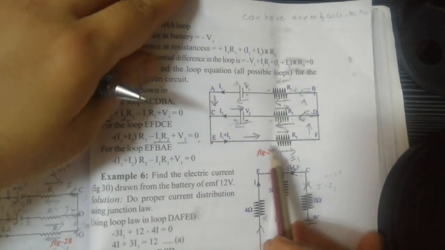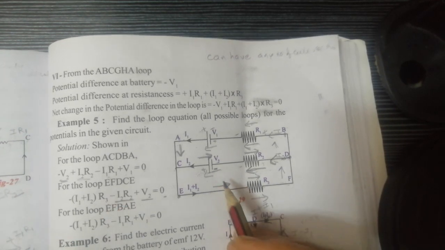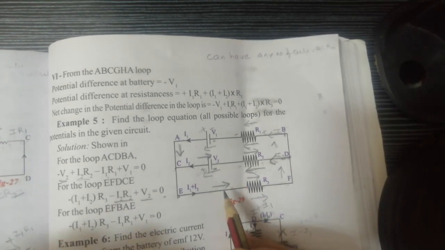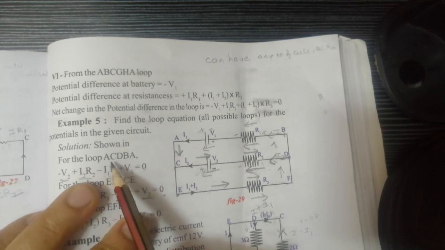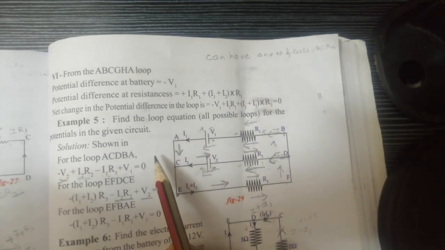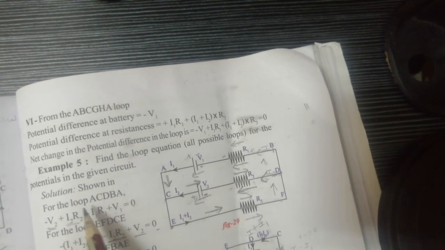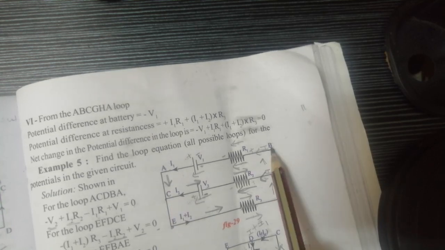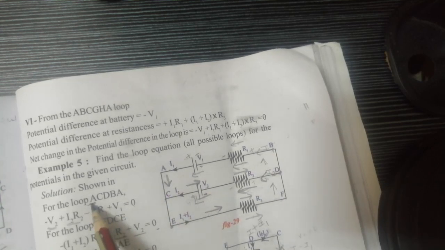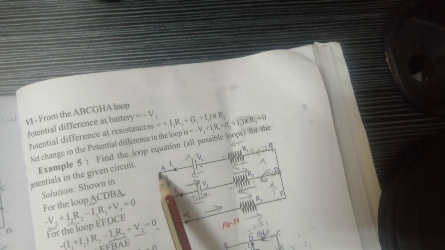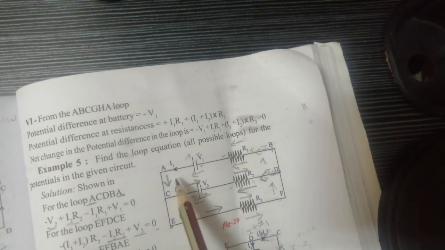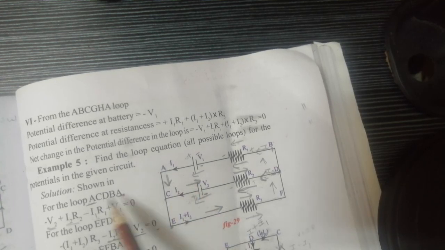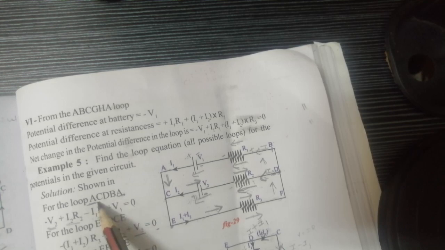See here, we'll consider this loop, AC DBA. We have a starting point and an end point, and the starting and end points are the same here. So what we are doing is considering the anti-clockwise direction, not the clockwise direction. In this circuit diagram, we did not consider the clockwise direction, but we have considered the anti-clockwise direction.